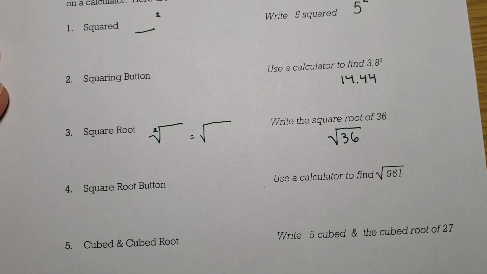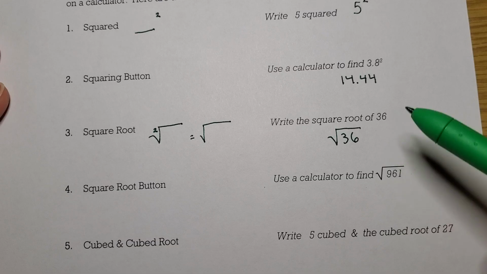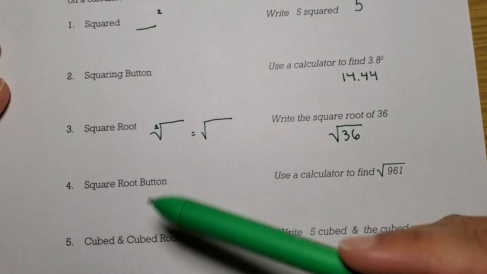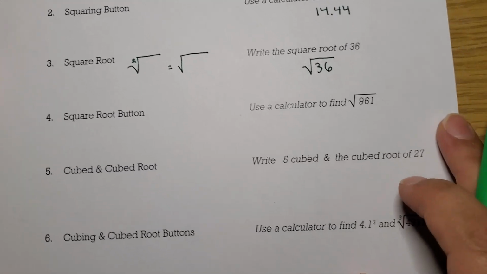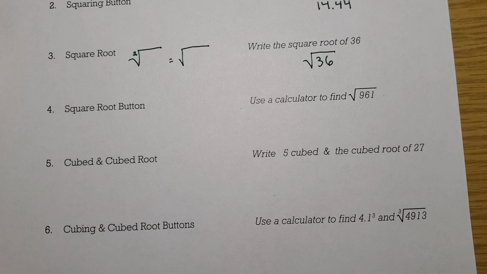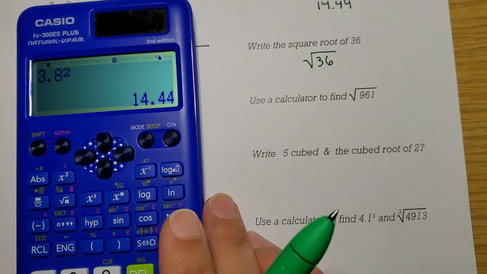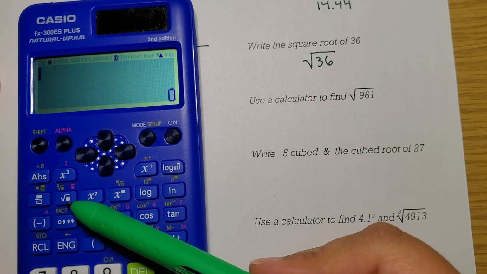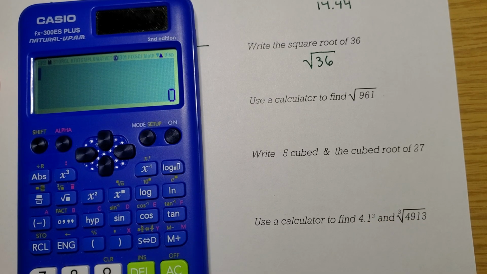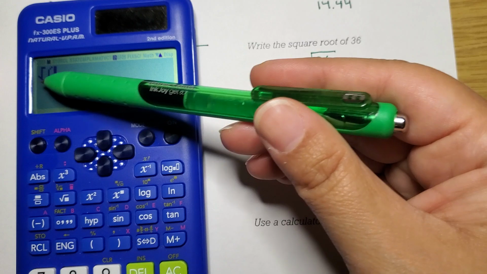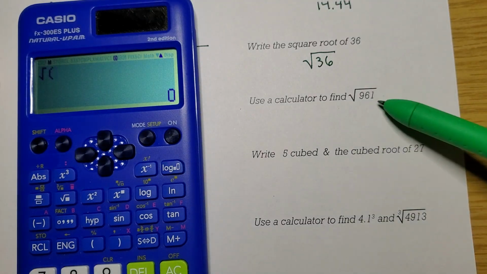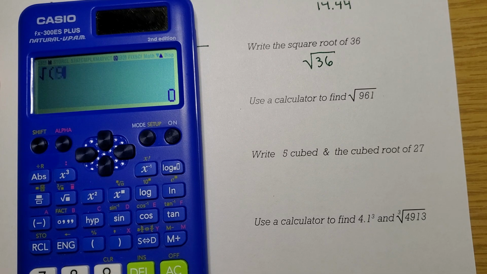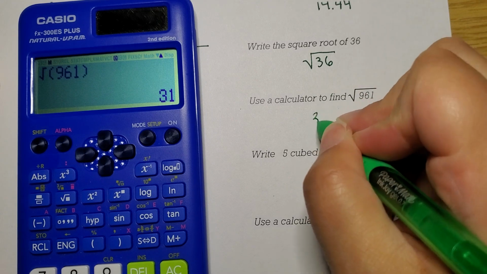Again, square roots are such a common radical that our calculator is going to have a button for it. So let's check out the square root button. I'm going to bring back my Casio friend here, and this one has its very own square root button. To find the square root on here, I'm going to press the square root button. I'm in line mode, so it gives me the square root symbol and then a parenthesis. We want to find the square root of 961. Close that up and press equals to get 31.